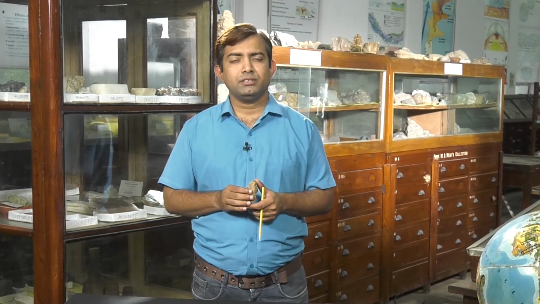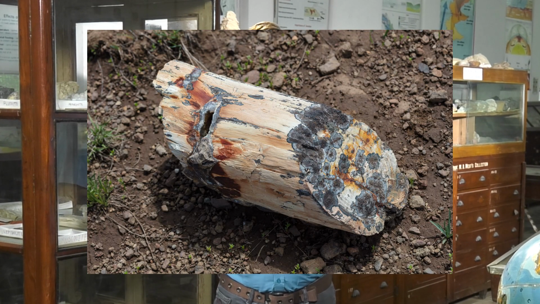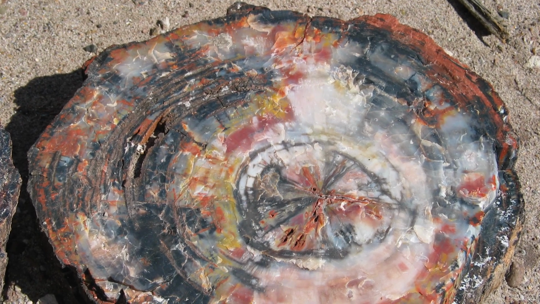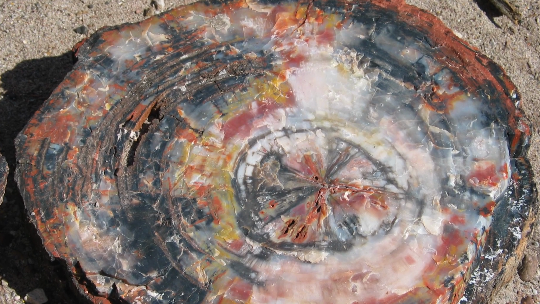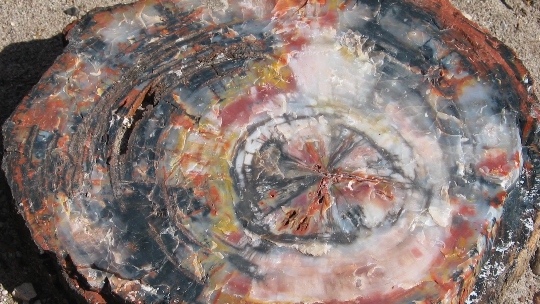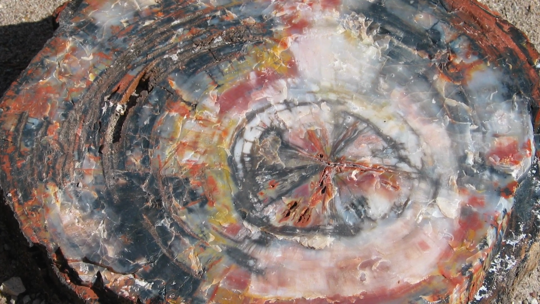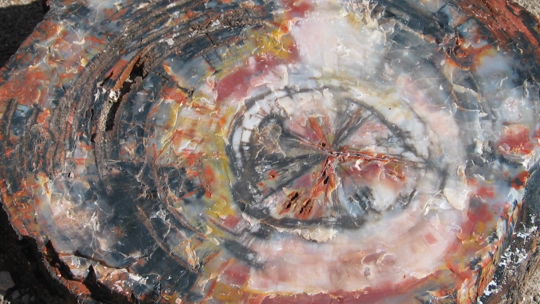What is petrifaction? Petrifaction is a process by which the individual tissues in the stem are replaced gradually by silica. Hence, if you cut a transverse or longitudinal section of a stem preserved by the process of petrifaction, then you will be able to see the individual cells and tissues exactly the way they look in a modern biological specimen.